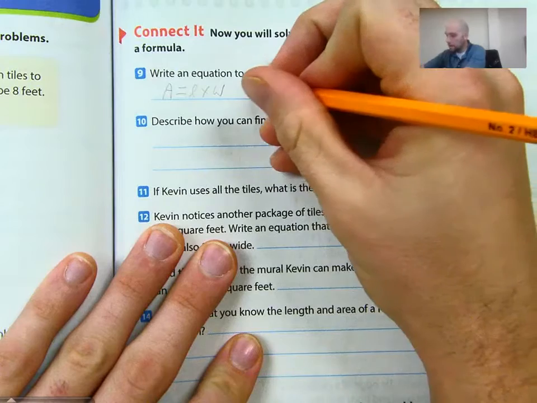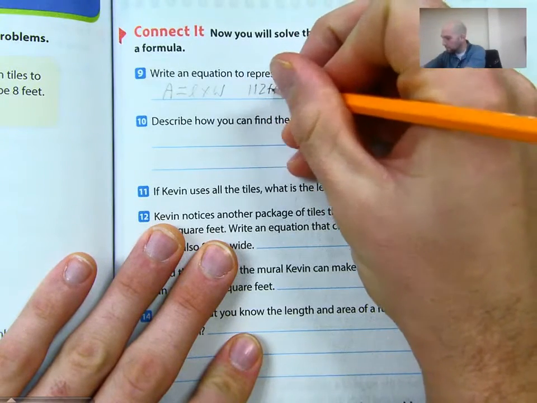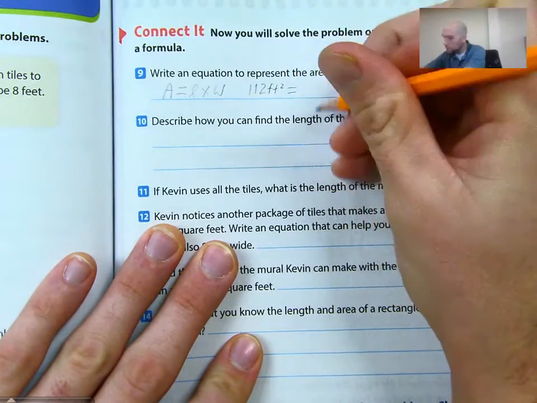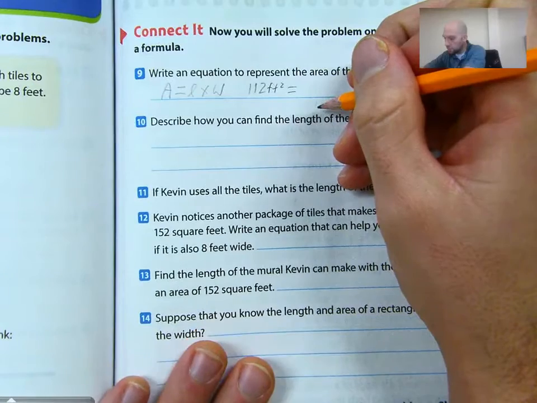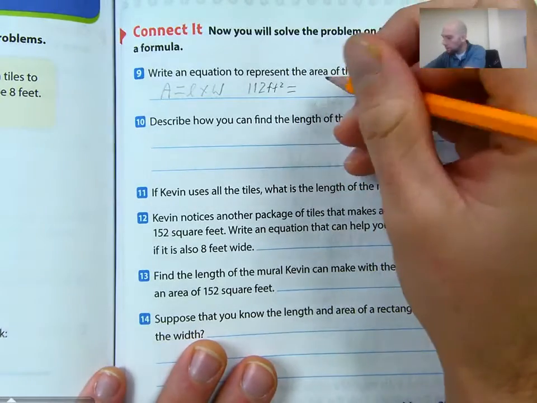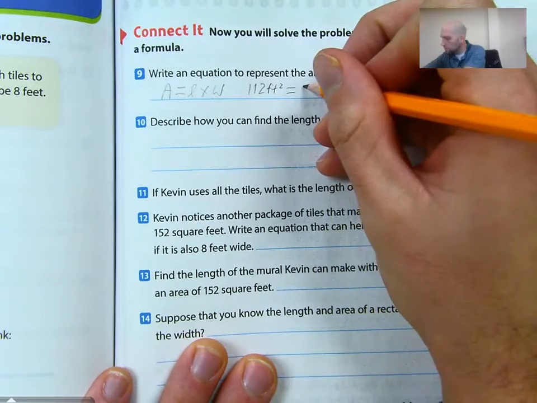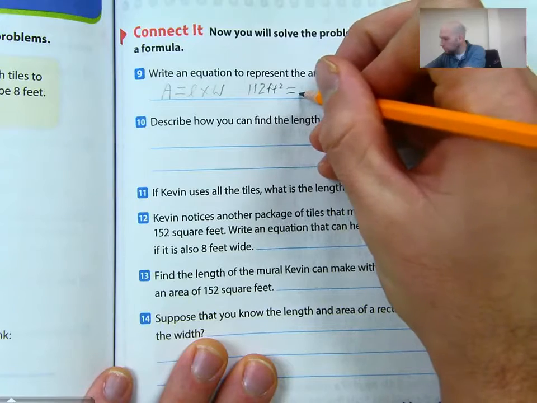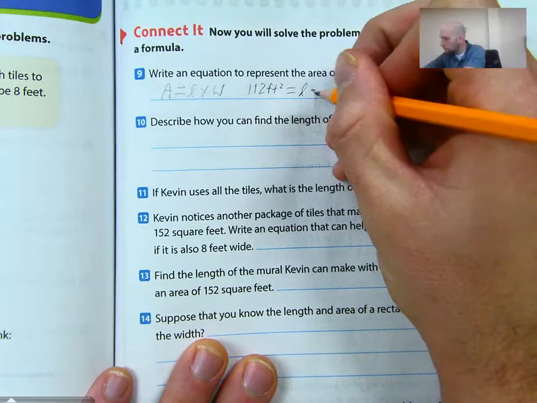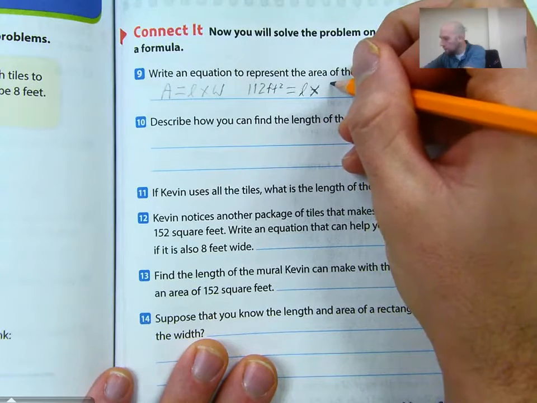We know that our area is 112 square feet, equals L times, and our width is 8.